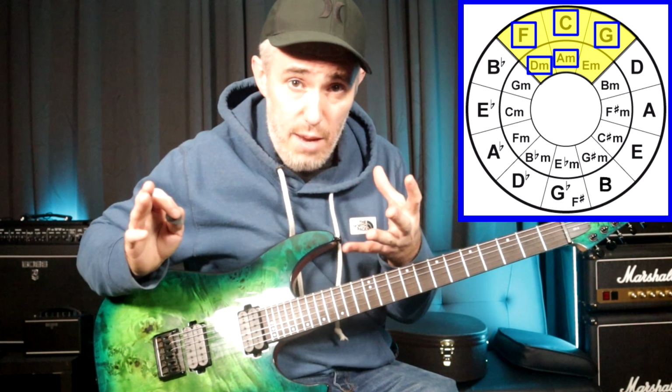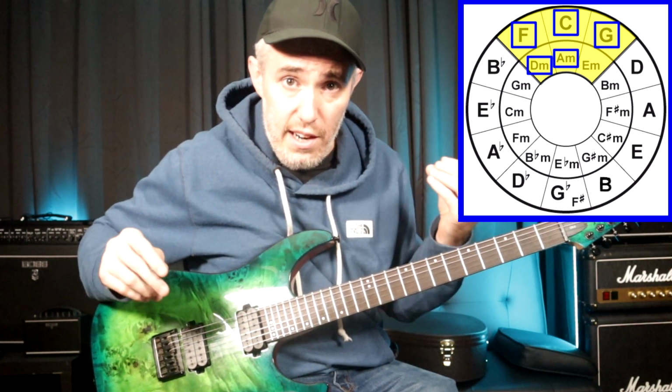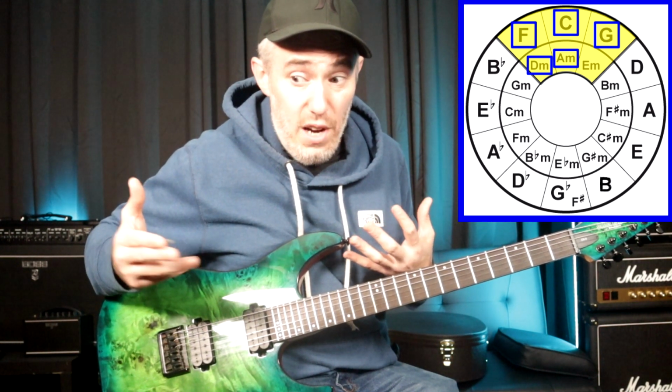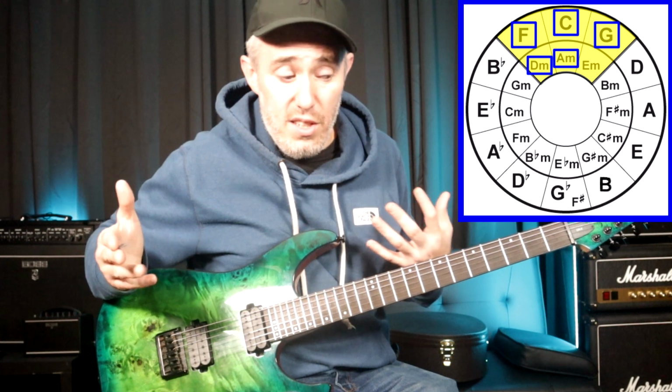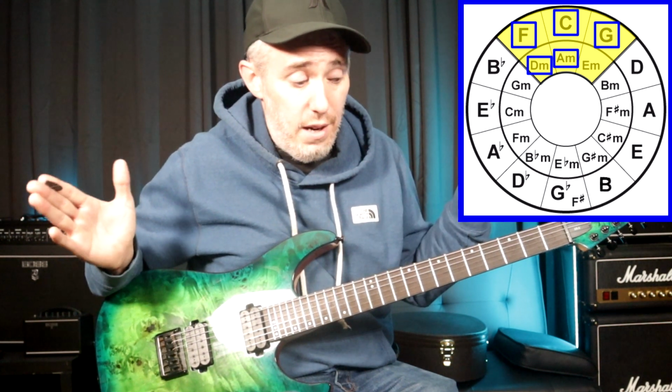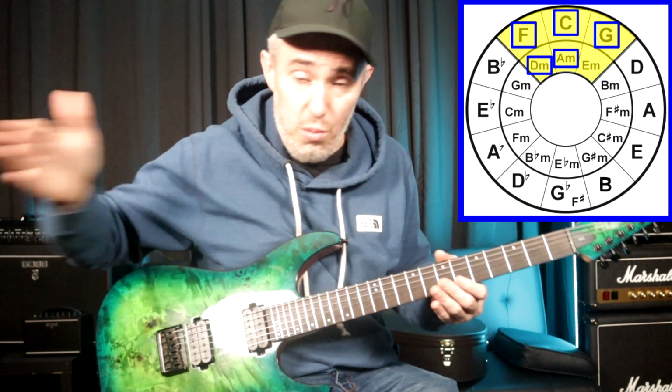Again, just using the same grouping of chords that we've been using the entire time, just in a different order. I guess you could say that this is more A minor than C major this time because the progression started on an A minor and it ended on an A minor. But that's really not the only thing.